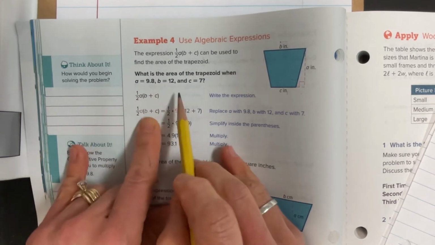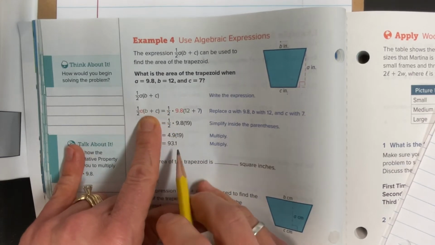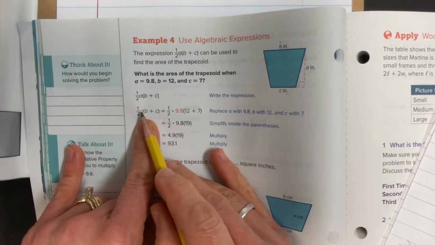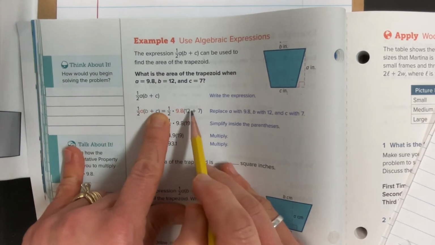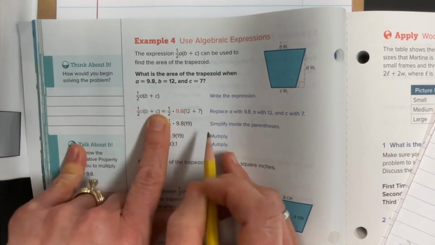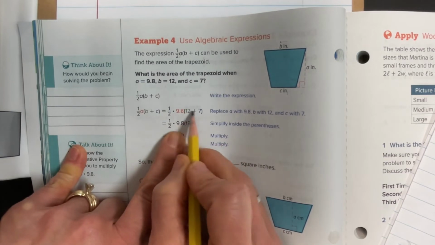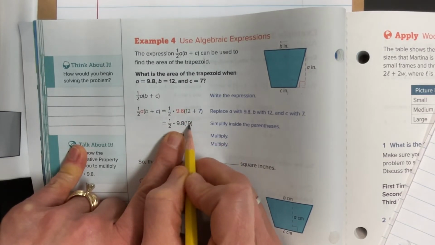is 7? So notice they take the formula, or the expression, and in place of each variable, they substitute its value. A is 9.8, B is 12, and C is 7. And from there, you follow order of operations. So if you follow what they did, parentheses first, which will give you 19.